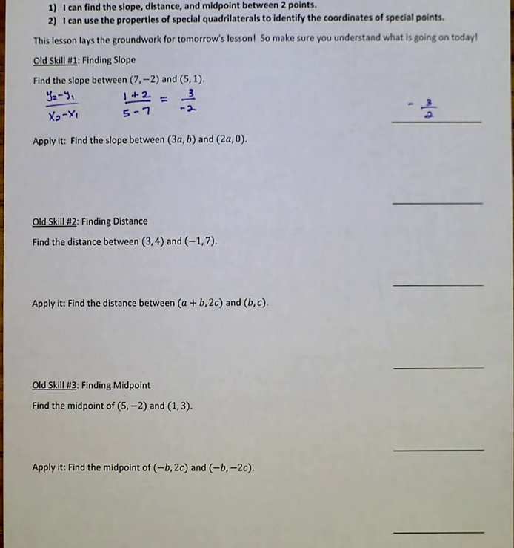Okay, so now we're going to use that same skill as we get some variables in our coordinates. Find the slope between (3a, b) and (2a, 0). Again, these could be points on the coordinate plane.